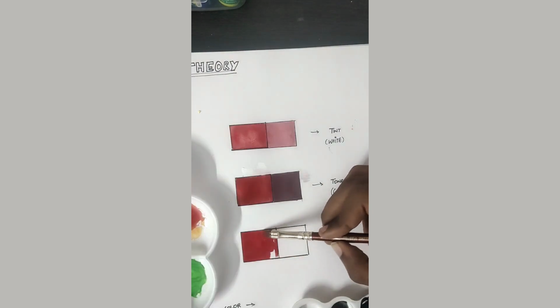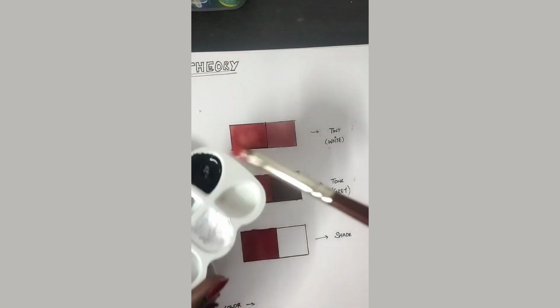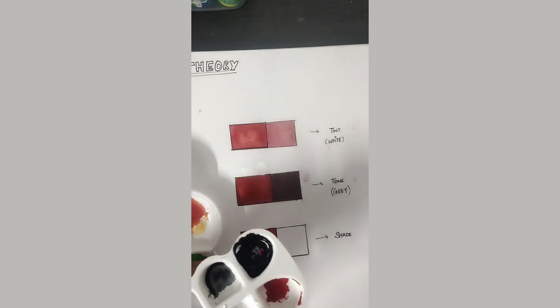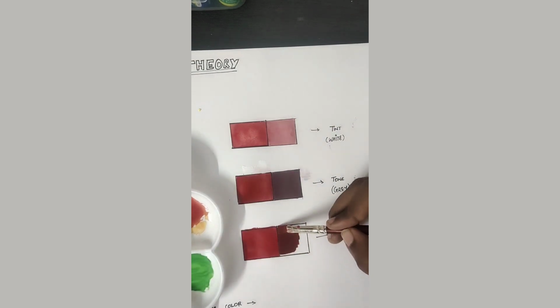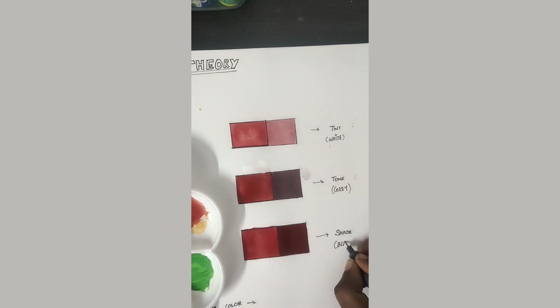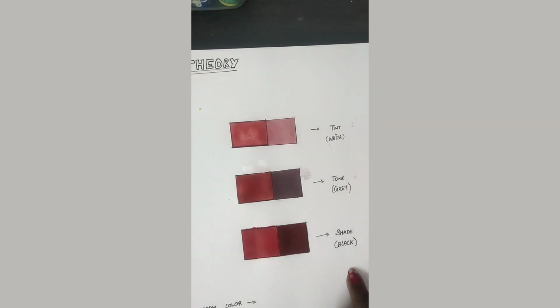Now let's talk about shade. Shade is basically adding black color to your base color. Shade is actually used to create shadows and the darker areas of the illustrations. That is why shades are used.